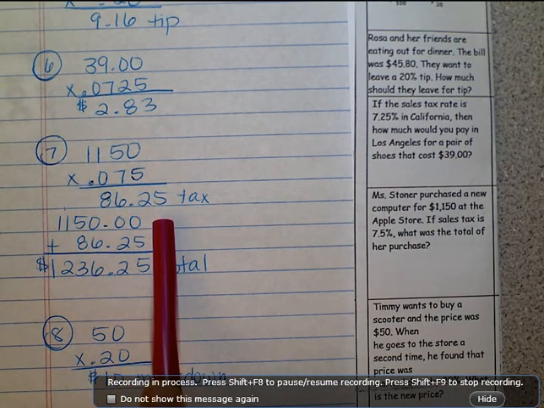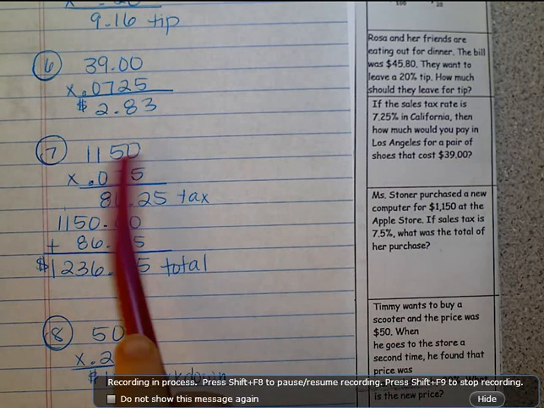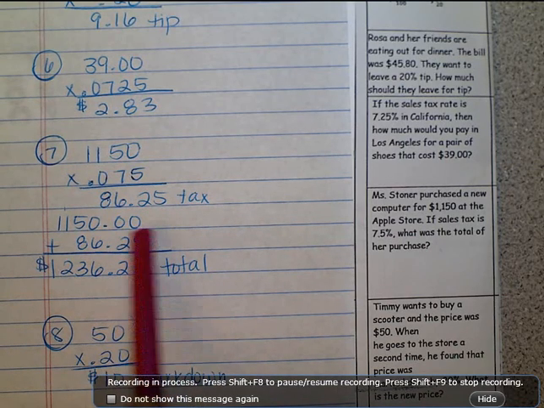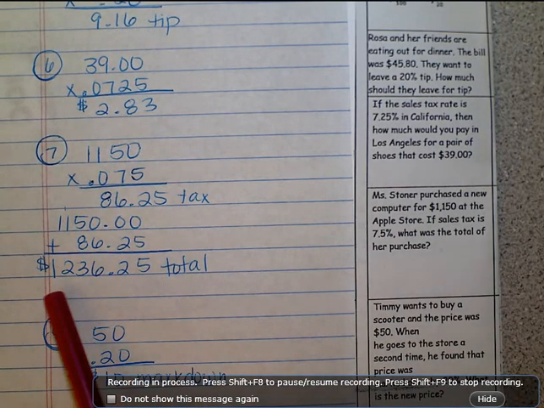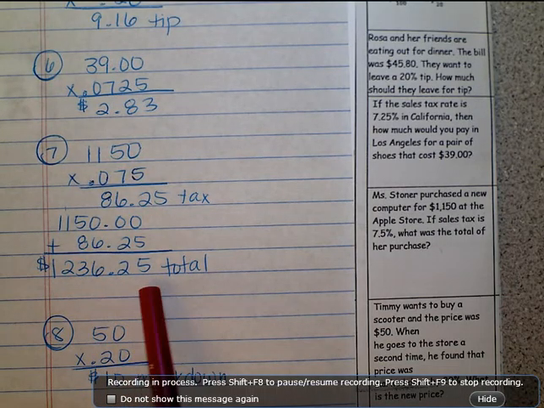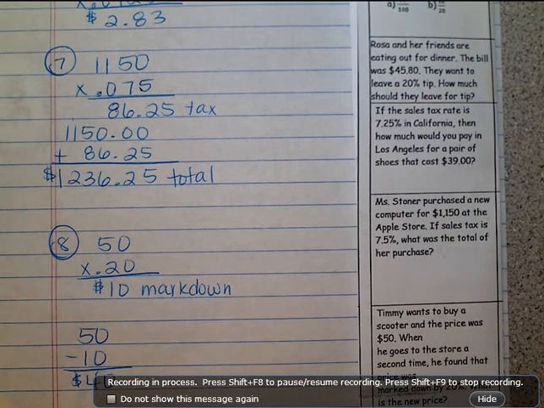$86.25. But it wants to know what the total of her purchase was, so I must take my $1,150 and add it to my cost of the tax, which will give me a total bill of $1,236.25 for my total.